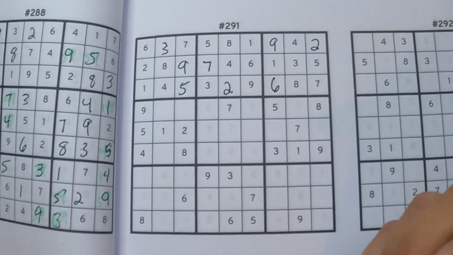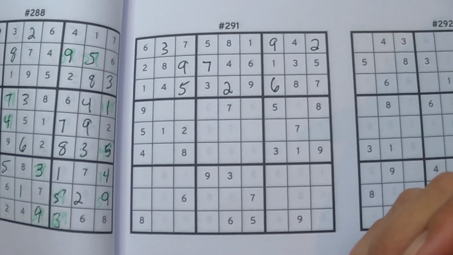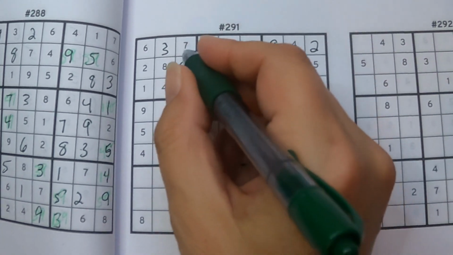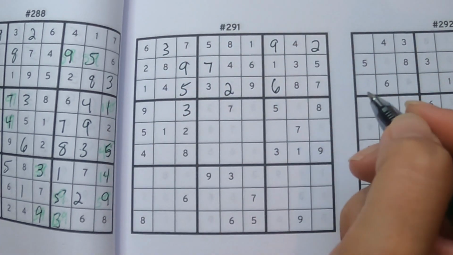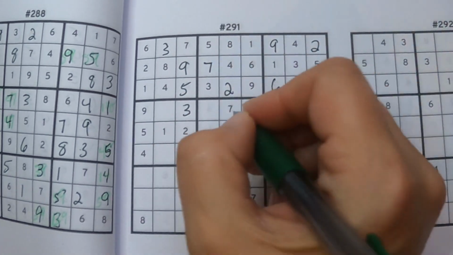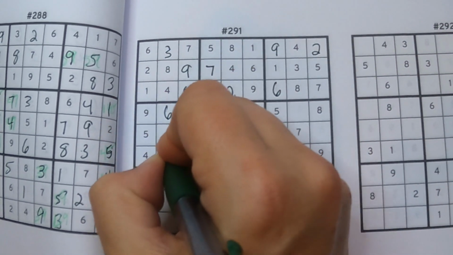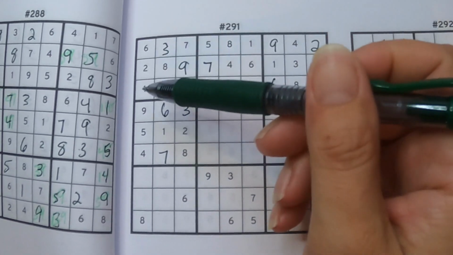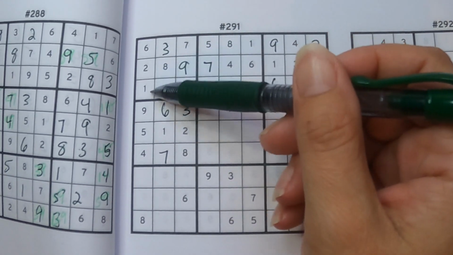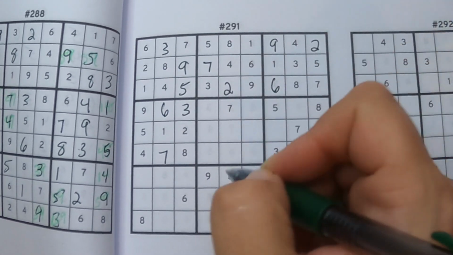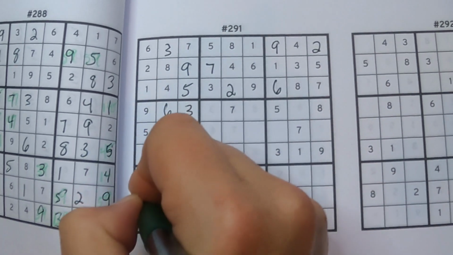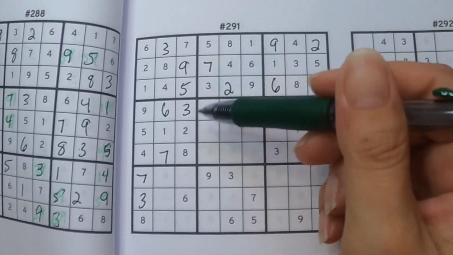For this box, we're missing 3, 6, and 7. We've got a 6 and 7 here, so this is our 3. 7 here, so 6, 7. For this column, we're missing a 3 and a 7. We've got a 3 here, so 7, 3.